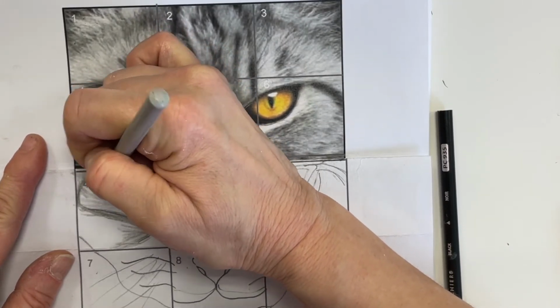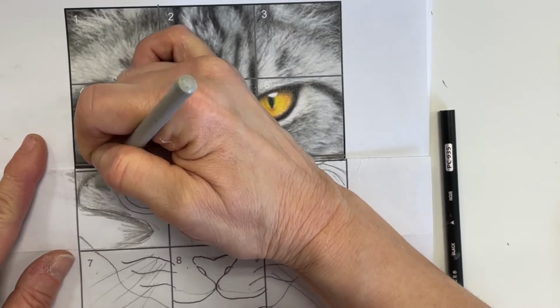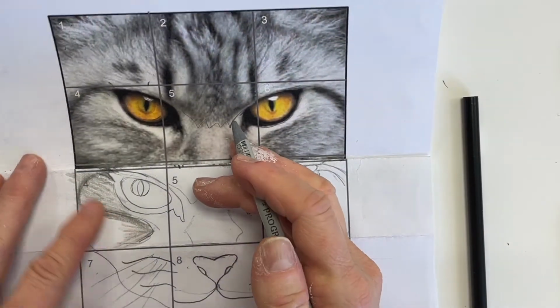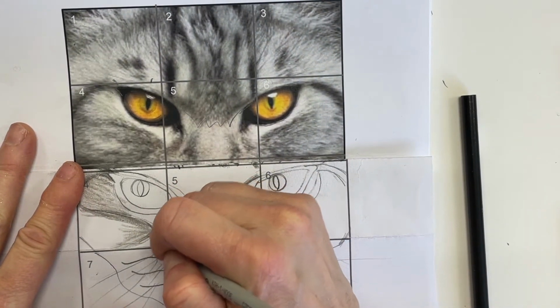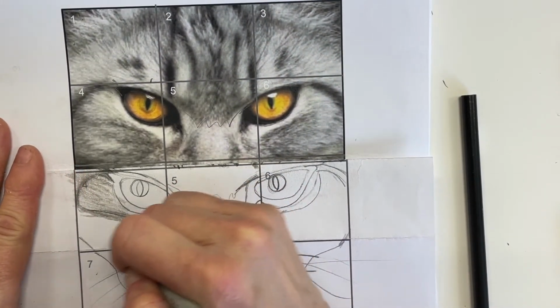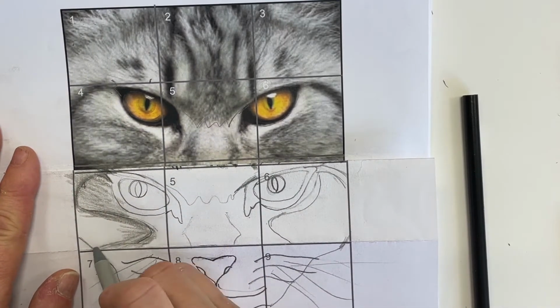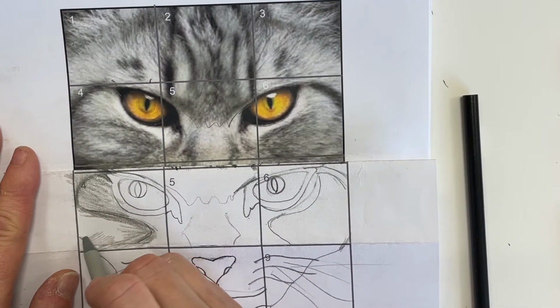And I wouldn't worry about going out of the edges of the corner of the paper, because what I would do when I was finished is I would actually cut the cat face out and put it on a nice new sheet of paper. So I'm not going to worry too much about that.